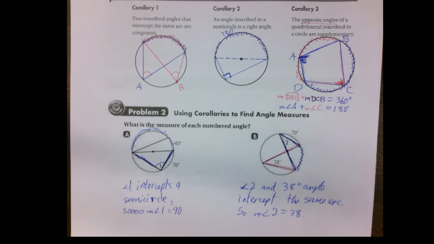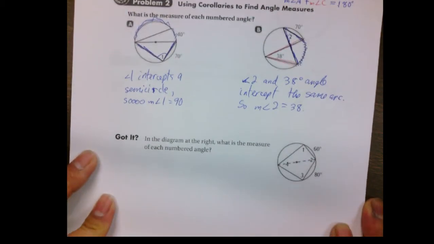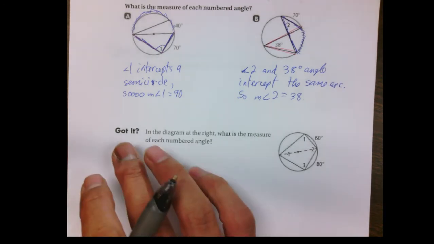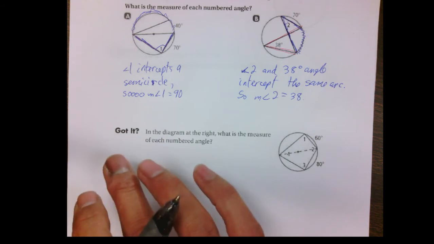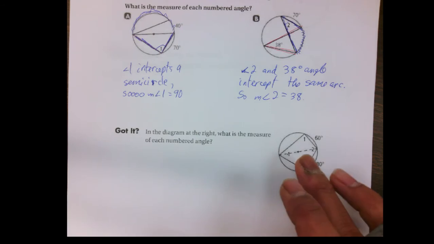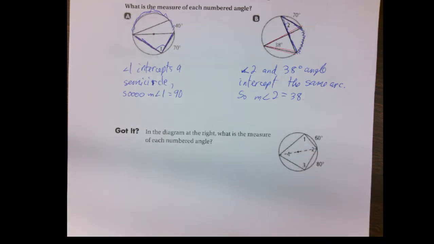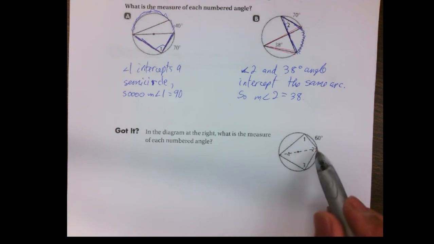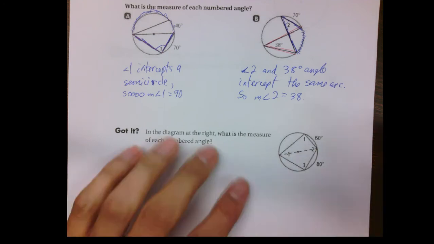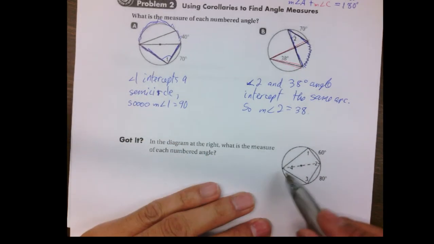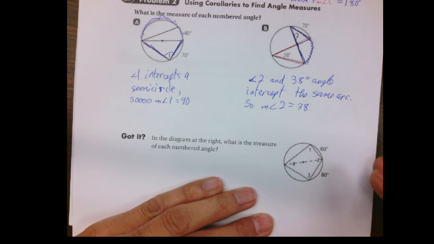All right. Let's scroll on down, slide on up to this Got It problem. We want to get the measure of each numbered angle over here. And they've thrown in a diameter. So that's interesting. I wonder if that's going to come into play. Before, we didn't even use that 70, huh? Oh well. Let's see what this diameter is going to do for us, if anything.